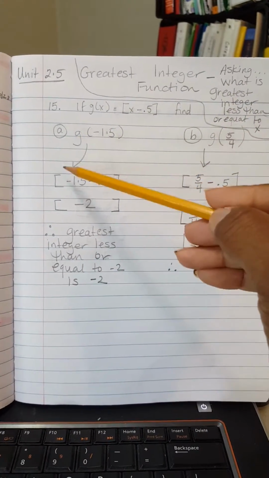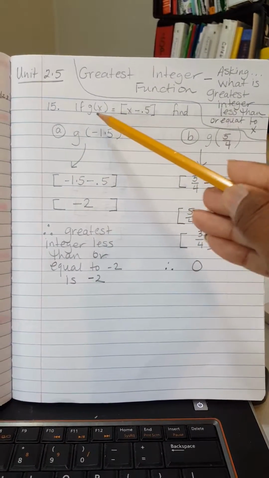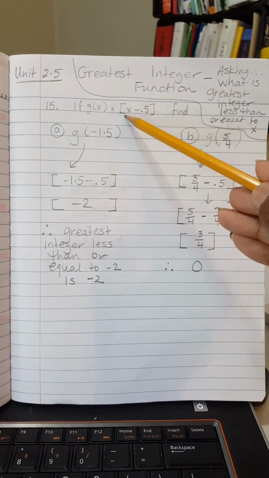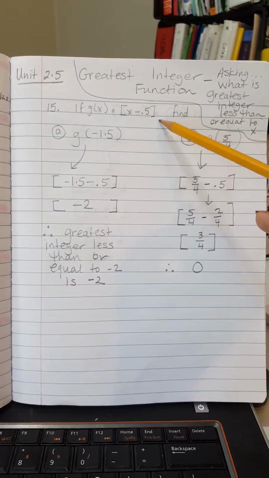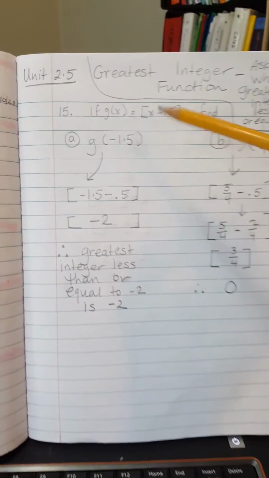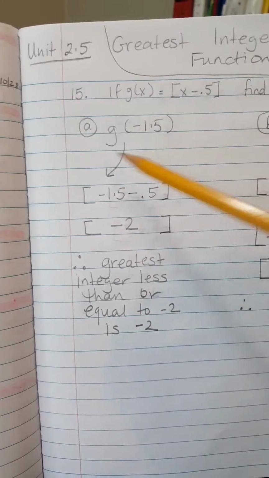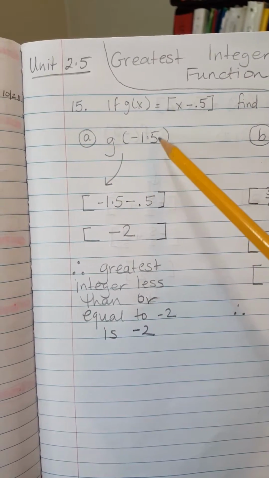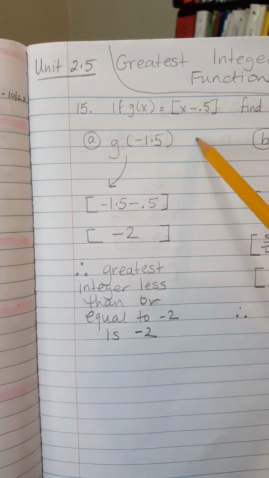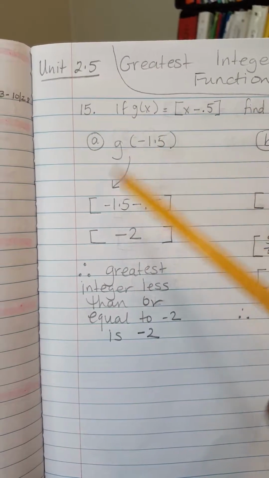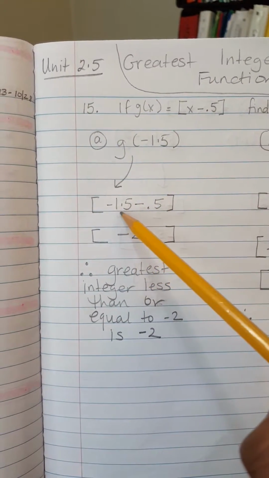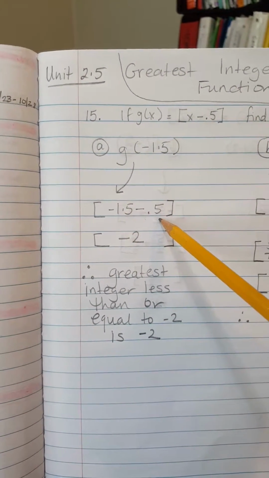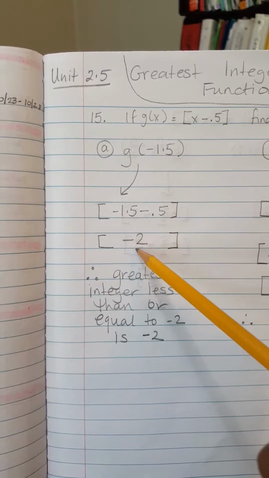Let's look at A. It says g of x such that the greatest integer function of x minus 0.5, 0.5 being a half. All right, so we have g of negative 1.5. It wants you to evaluate it with x being negative 1.5. So we just plug in negative 1.5 minus 0.5, and when you plug that into your calculator, you're going to get negative 2.